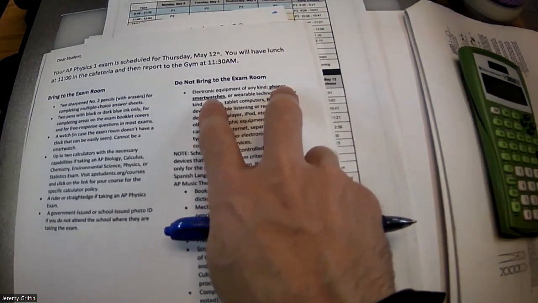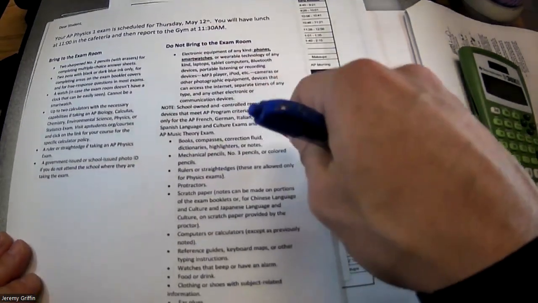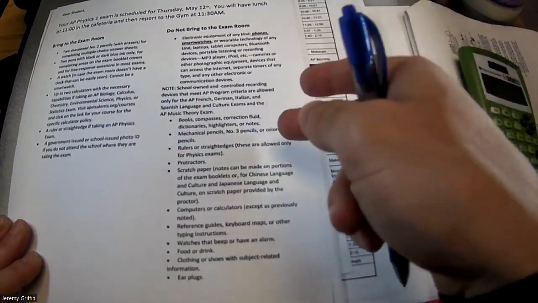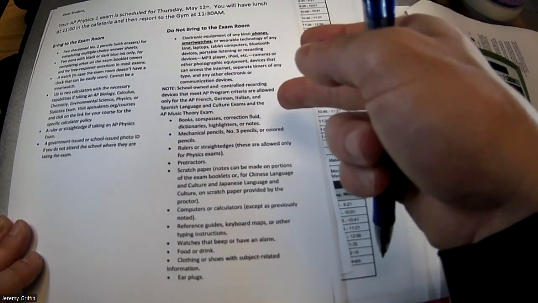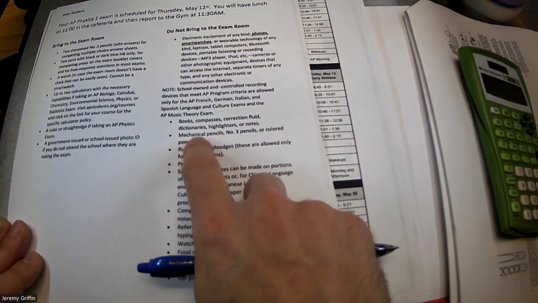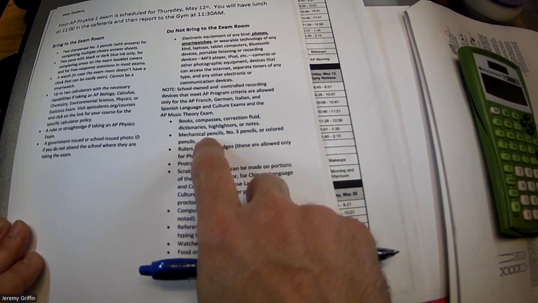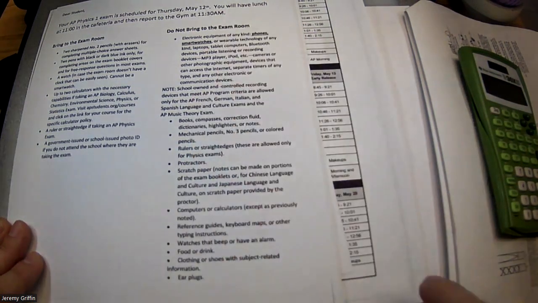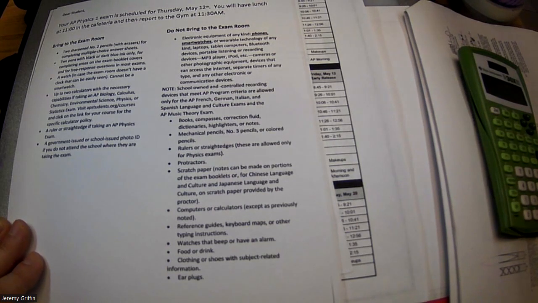What not to bring? Phones, smartwatches, basically anything that connects to the internet. If you bring dictionaries or notes or books, you can't use any of those. I still don't know what the deal is with mechanical pencils. Remember even back in the 1990s, it was no mechanical. Maybe somebody was cheating, or maybe they don't show up on the scanner sheets. Something to do with the lead.